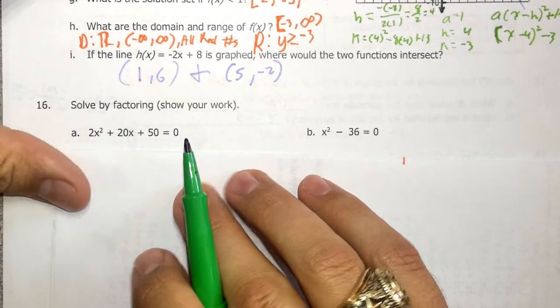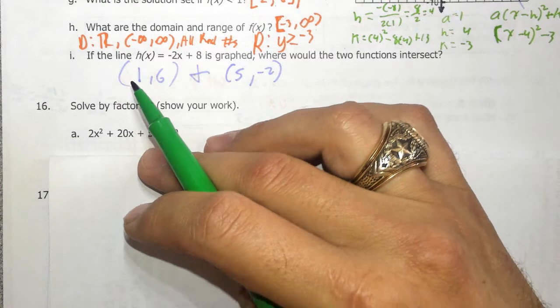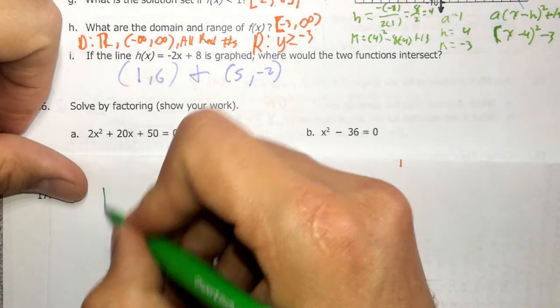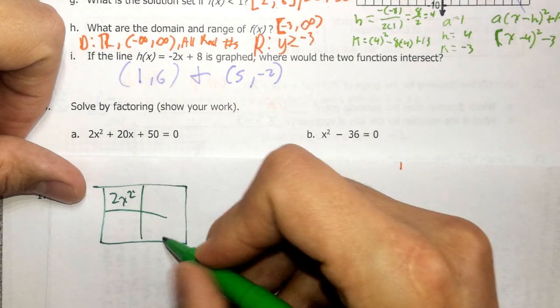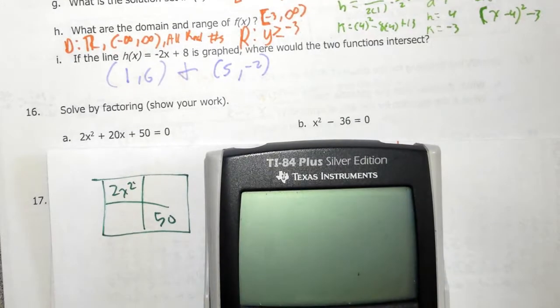Solve by factoring. We are going to start doing the box. If you notice, this has a greatest common factor, but I'm going to keep going as if I forgot the greatest common factor. So I have my box. We have 2x squared. We have 50 there. That's what we're going to use to put in our calculator.